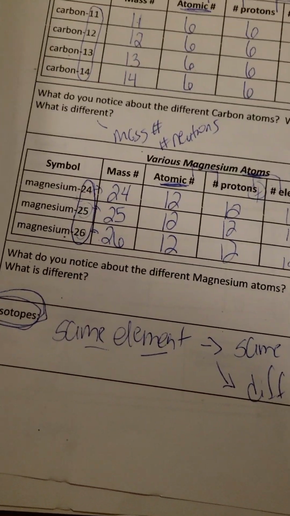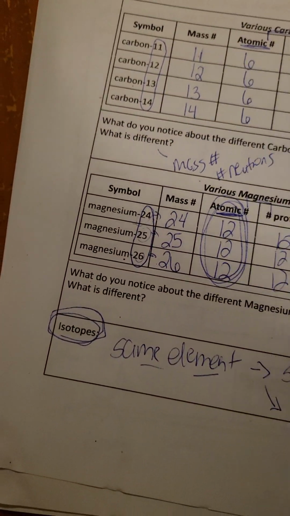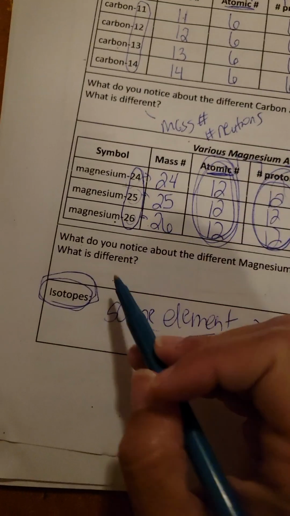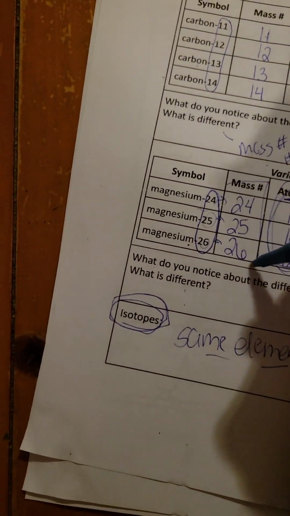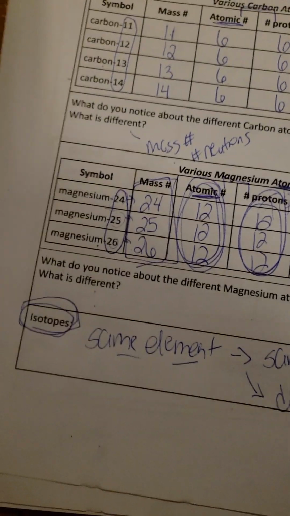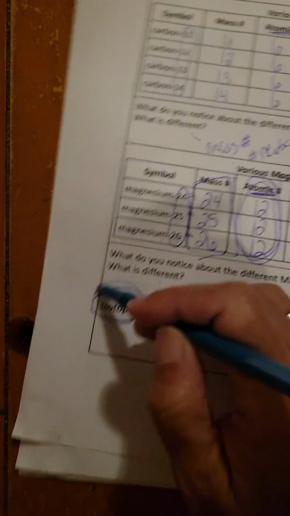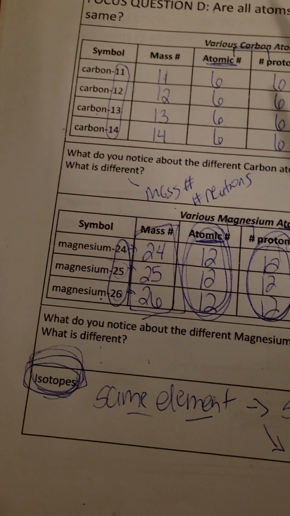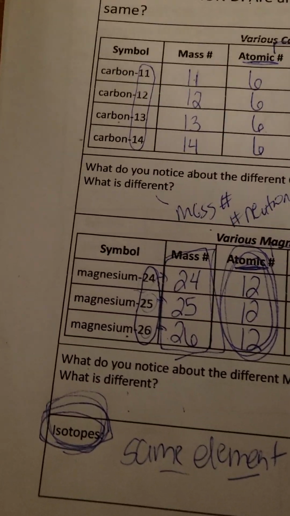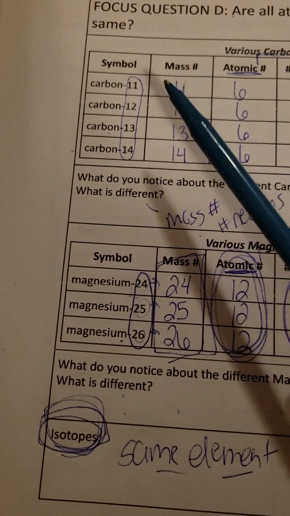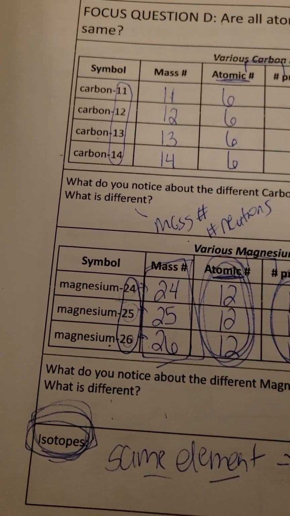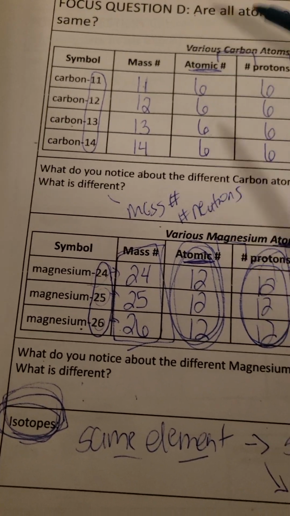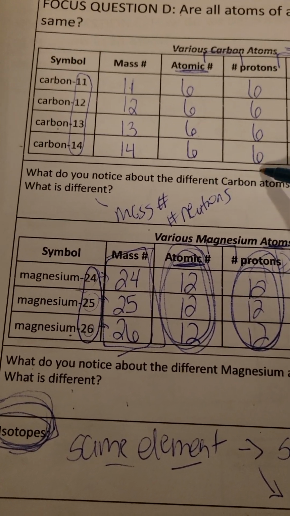So we see that the atomic number is the same, the number of protons is the same, and what's different is the mass number and the number of neutrons. And that's how we define an isotope. So, are all atoms of an element the same? No. They could have a different mass number or a different number of neutrons, but they are always going to have the same atomic number and the same number of protons.